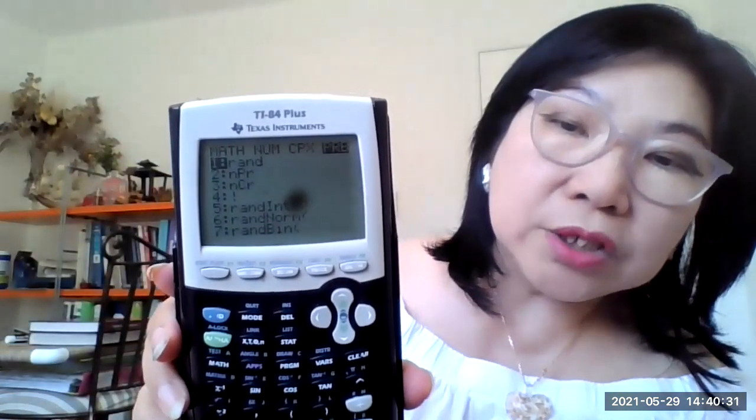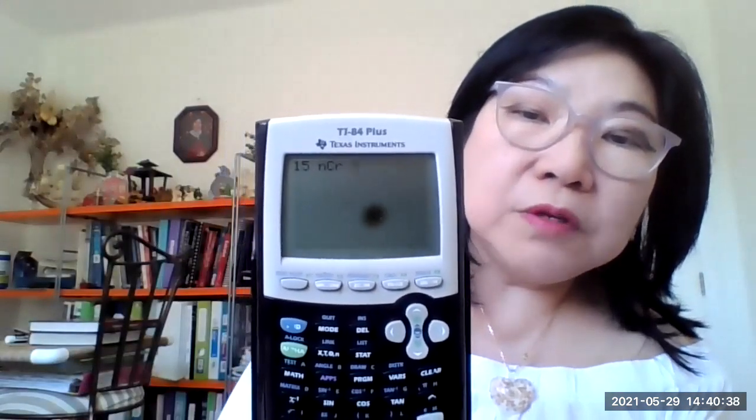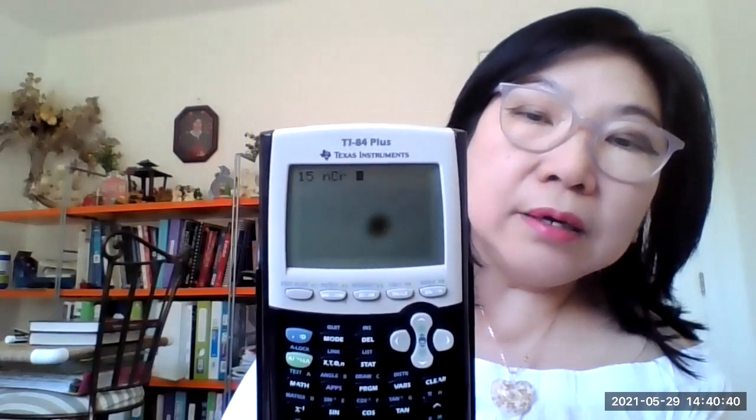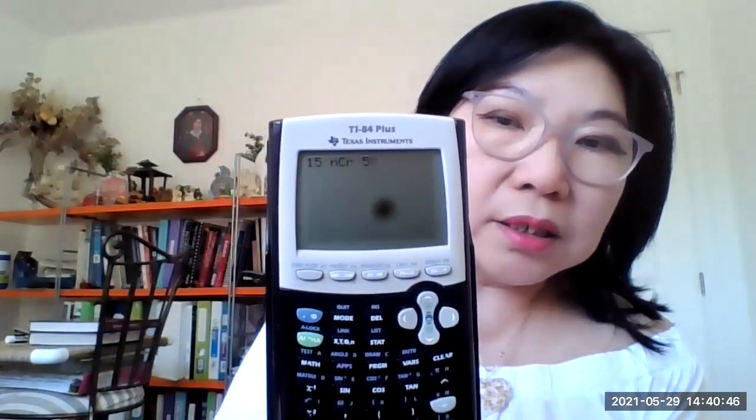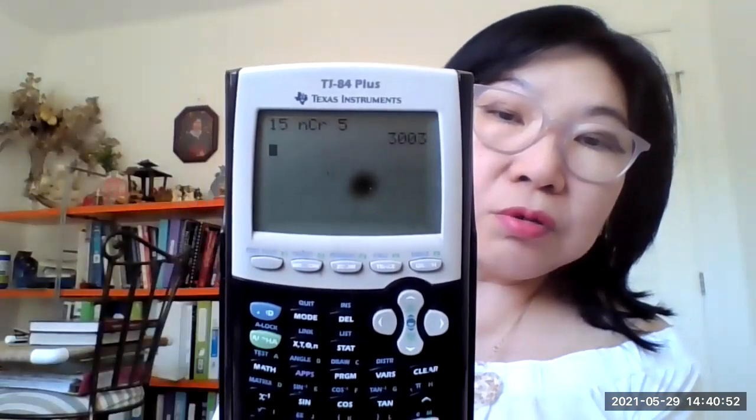And this is the combination. So you press number 3, which is nCr on your calculator. So you have 15 nCr, and now you key in 15 to 5. You key 5 beside it, and you hit enter. And you get the answer, 3,003 possible ways.